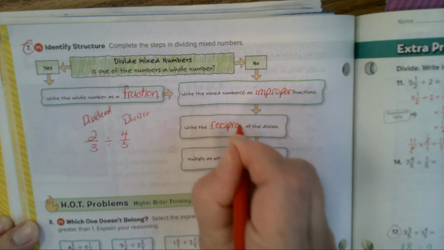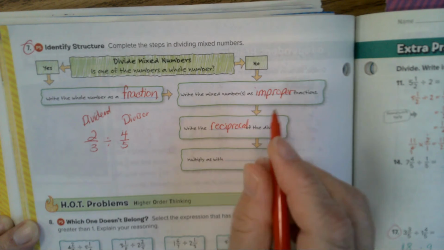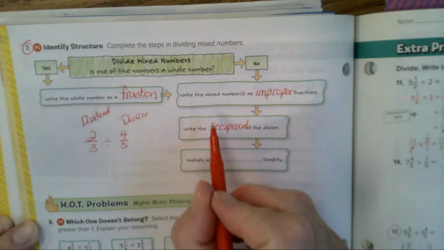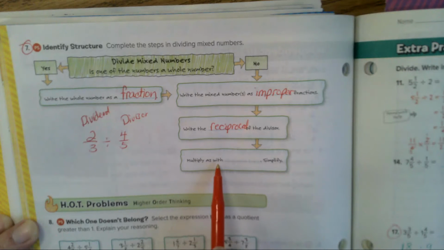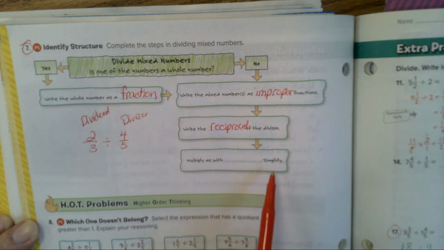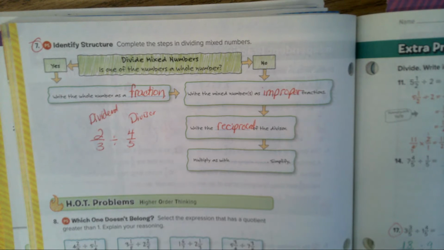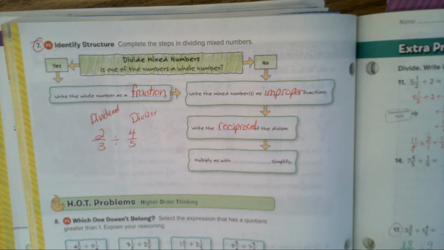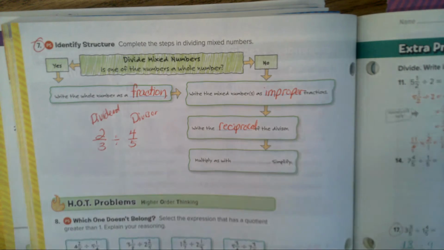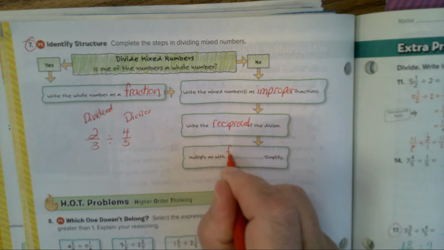Hey, on your test tomorrow, or Friday, you have a vocabulary section. So make sure you know all of these words. Multiply as with blank, and then simplify. Multiply. What do they want us to put there? What were some of the things you wrote down for that one, kids? Multiply as with multiplication. Multiply as with fractions. That's sort of a weird thing to put, but the answer here is with fractions.